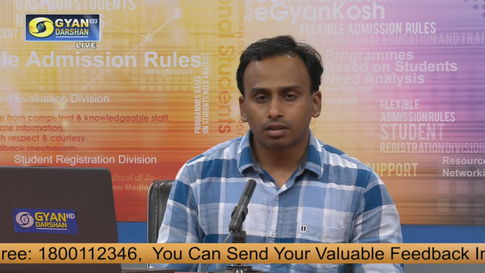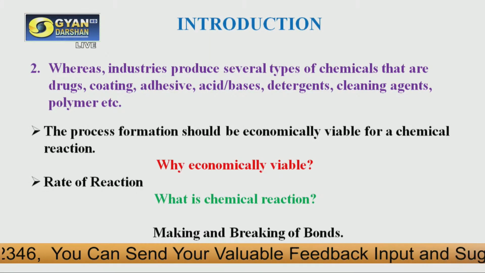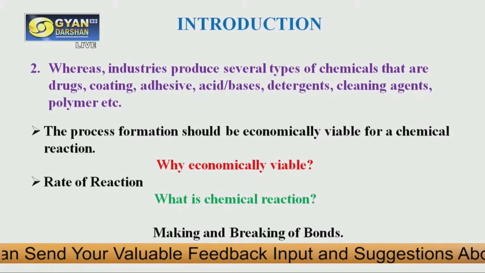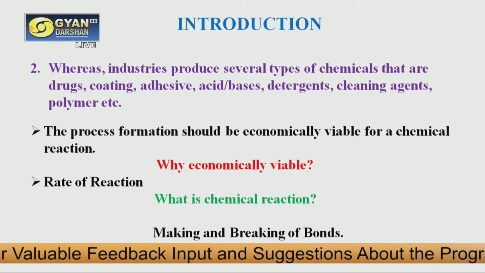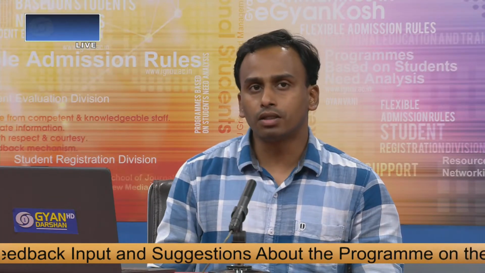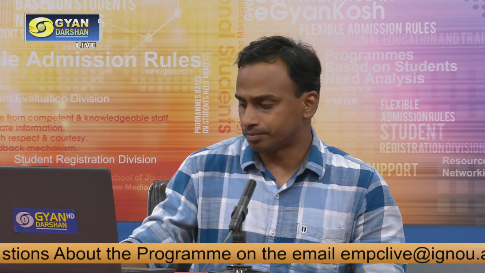It is the phenomenon where making and breaking of bonds occurs. In a chemical reaction, some molecules are lost and some are formed due to the making and breaking of bonds. Like small molecules combine to make a big molecule, and a big molecule breaks into pieces and gives smaller molecules.